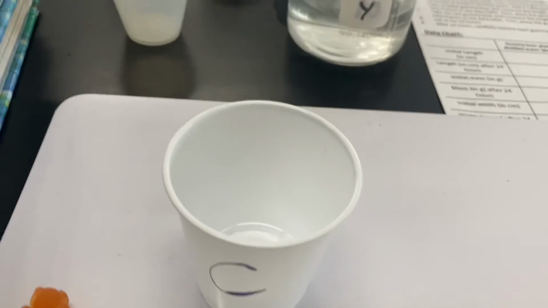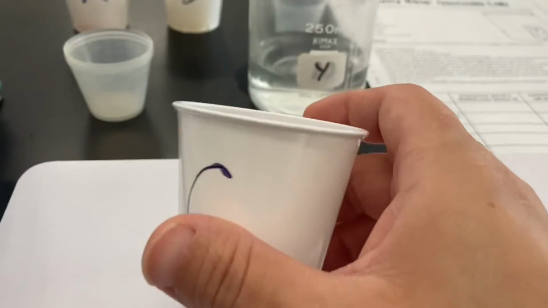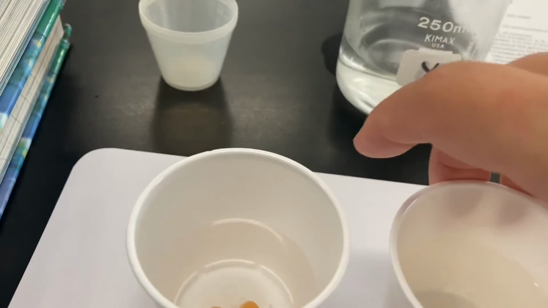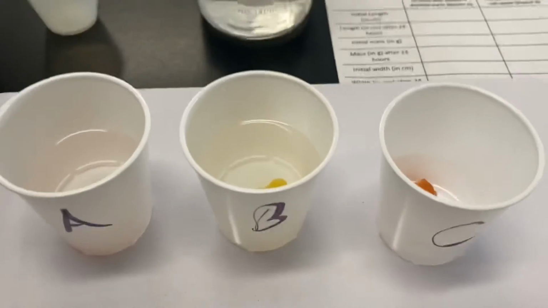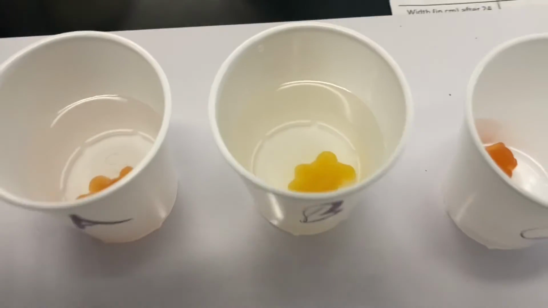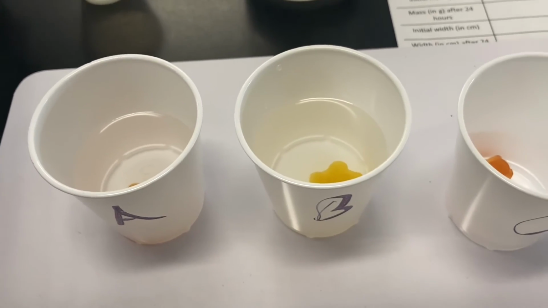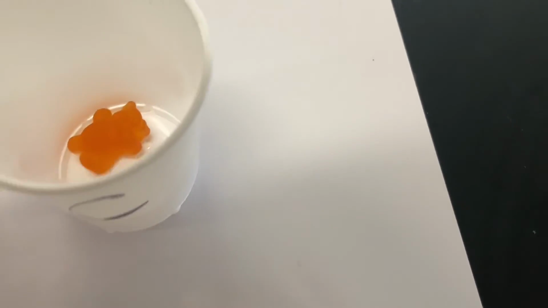Okay, now for C, we're just going to put that gummy bear into the beaker. So there's going to be no water, no salt water, just a gummy bear in a cup, in a beaker. Now I have my 3 little beakers here: regular tap water, salt water, and nothing.